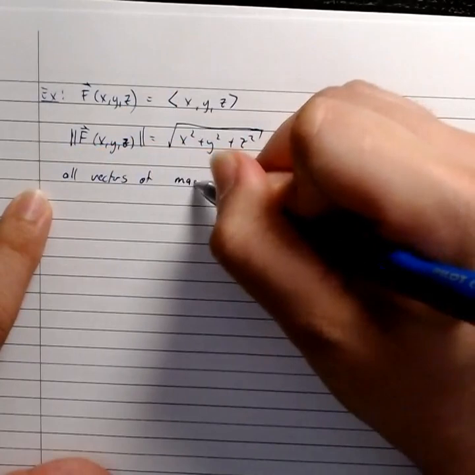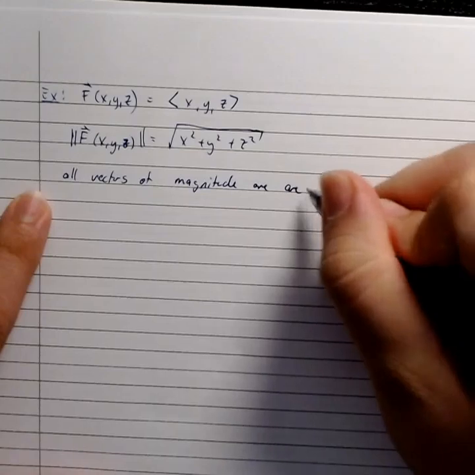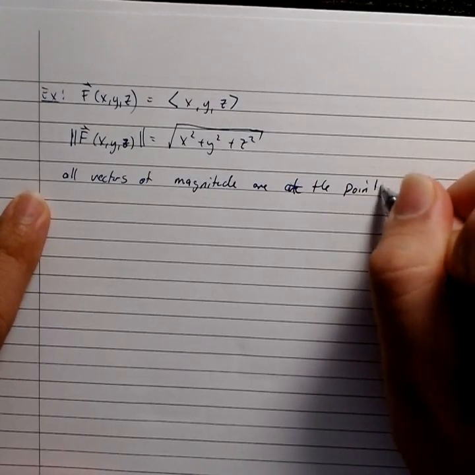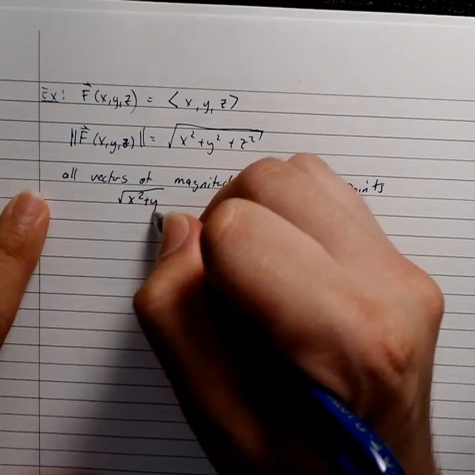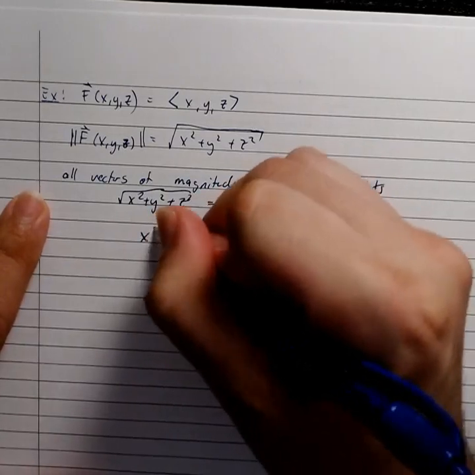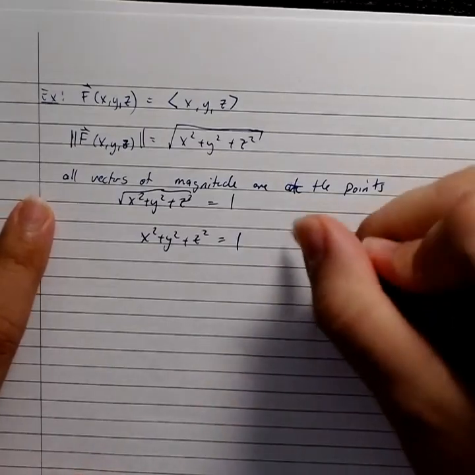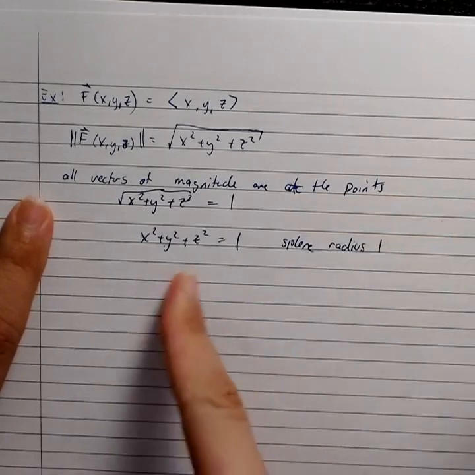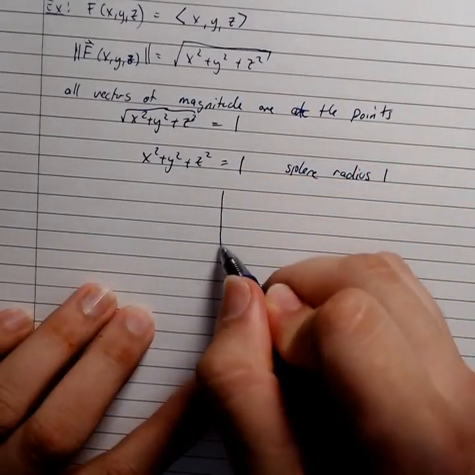of magnitude 1 are at the points where this is equal to 1. Square root of x squared plus y squared plus z squared is equal to 1. Or squaring both sides, that's x squared plus y squared plus z squared is equal to 1 squared. Or in other words, just 1. Which we see is a sphere of radius 1, centered at the origin.